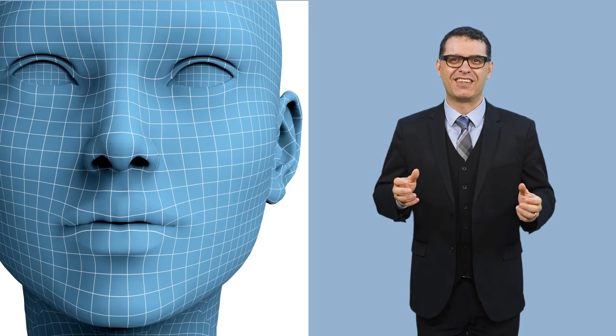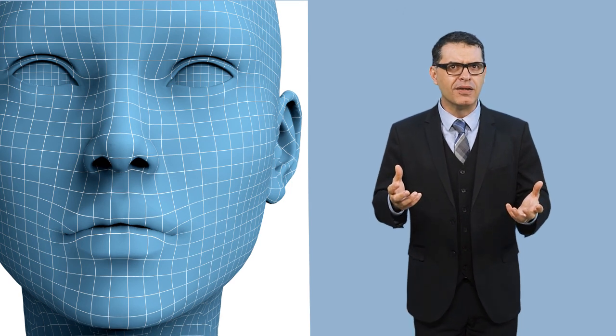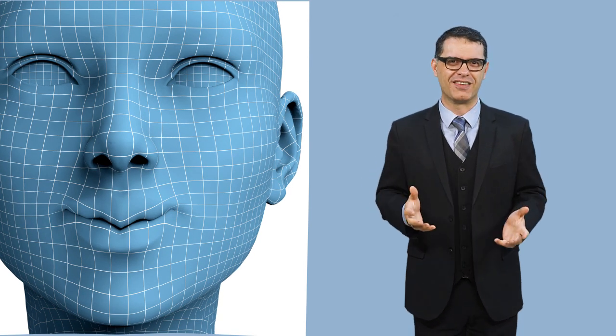For an ad to be effective, it must produce a positive emotional response. Wouldn't it be ideal to quickly map consumer emotional response to an ad before it's rolled out? Components of an ad that generate negative emotion could then be modified, leading to a more effective ad.